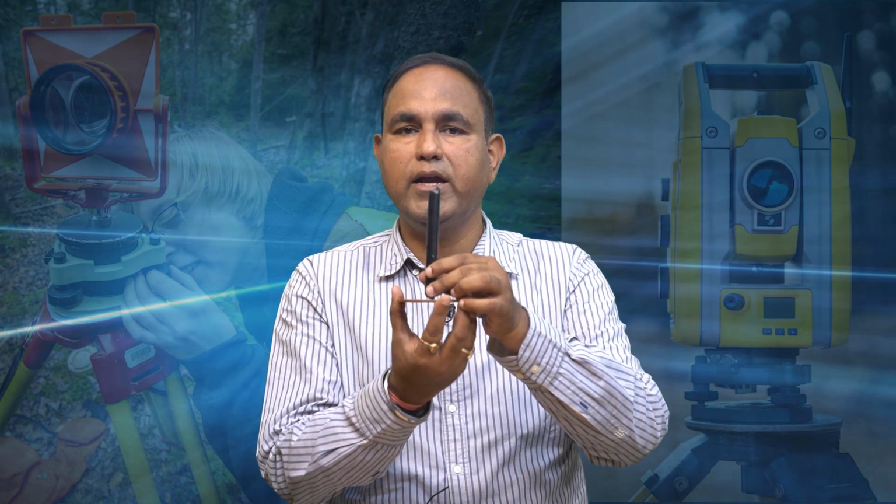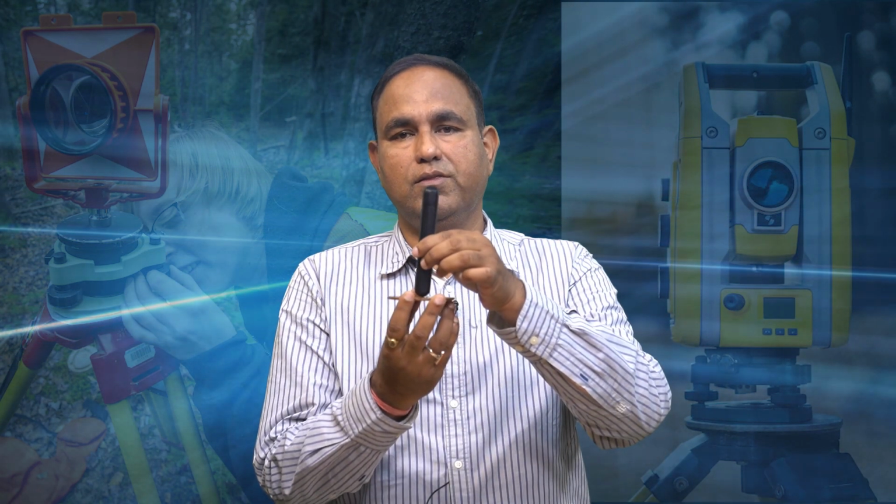So, again try to recollect the concept of vertical axis and horizontal plate. This is the horizontal plane and this is the vertical axis. The idea of leveling the instrument is that when it is swung about the vertical axis, the horizontal plate moves in the horizontal plane only. That means it should not be inclined, it should be perfectly horizontal.